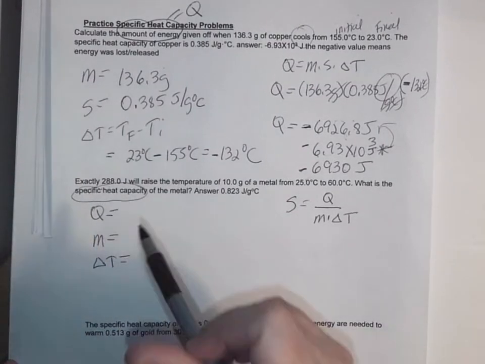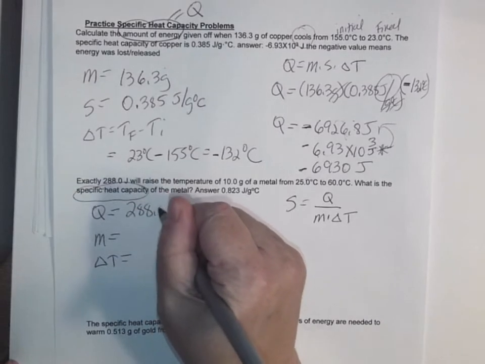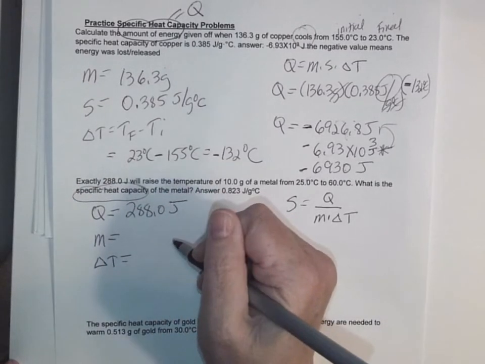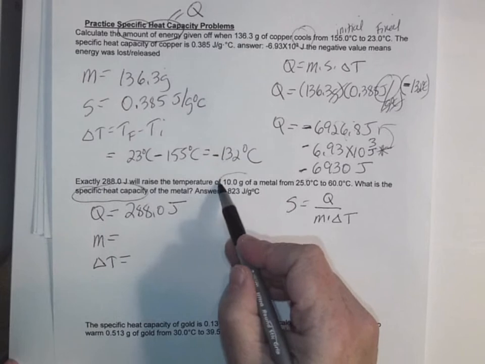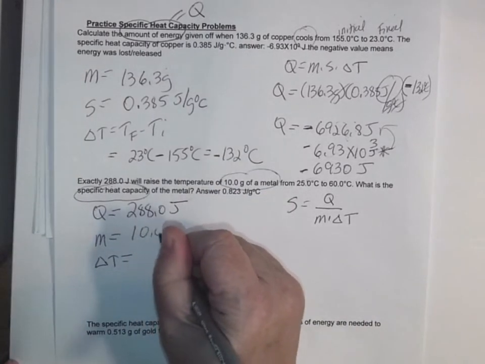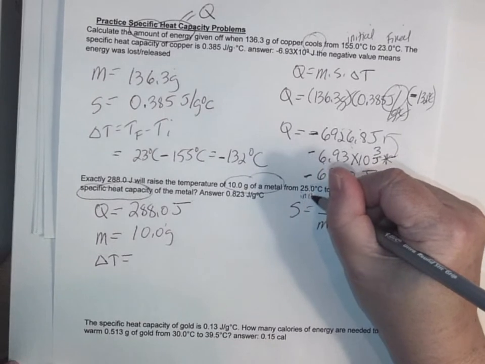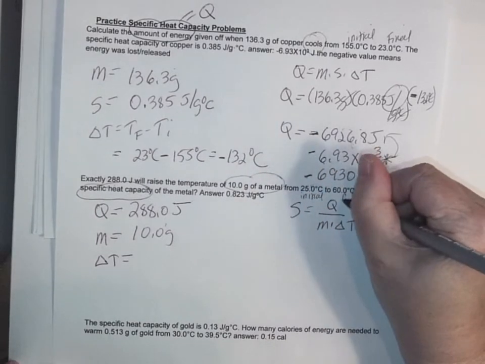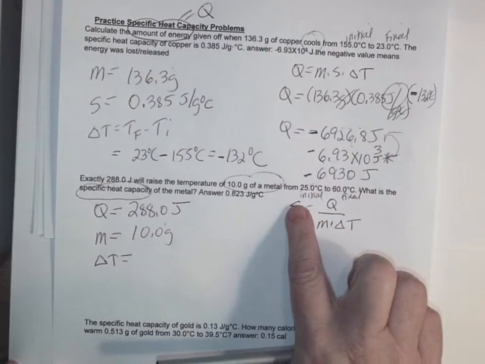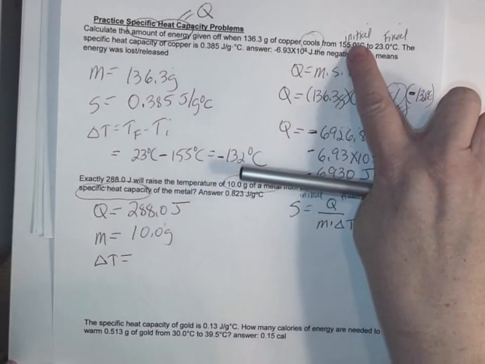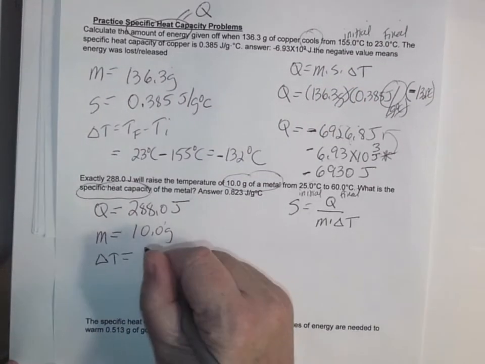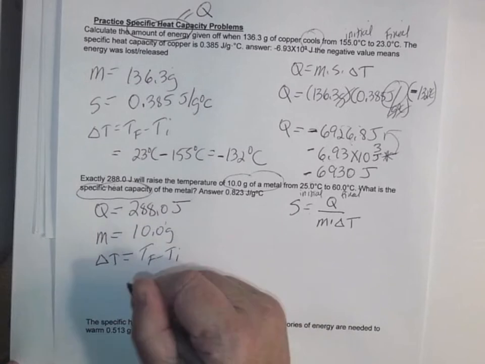All right, so it says 288.0 joules. It says the mass of 10 grams of metal. And here again, I'm going to write down it went from 25 up to 60. So you can see that it increased in temperature where this one decreased. So the final minus the initial.